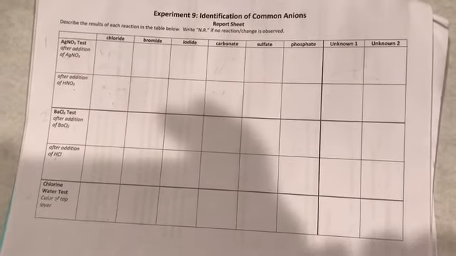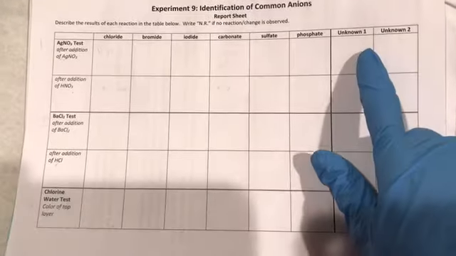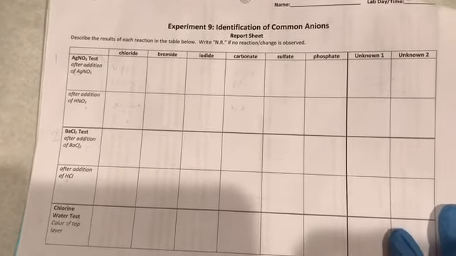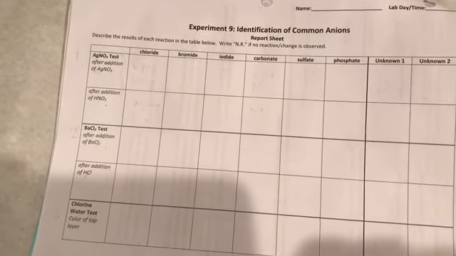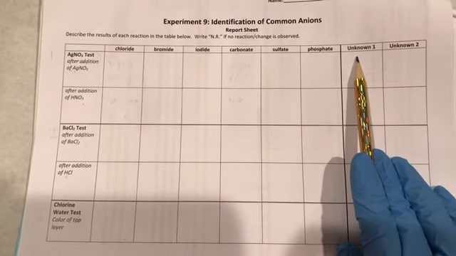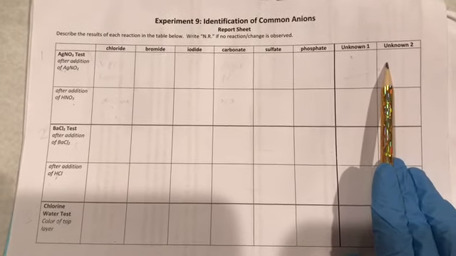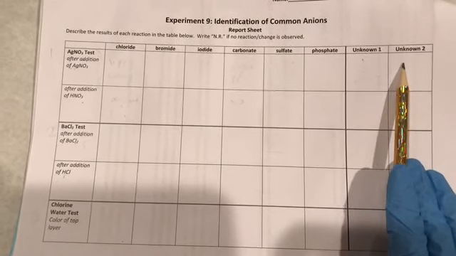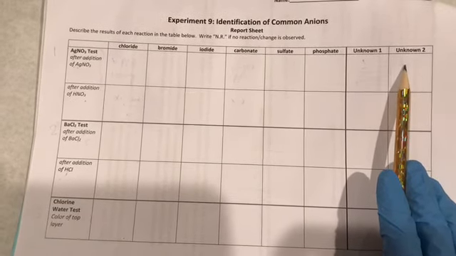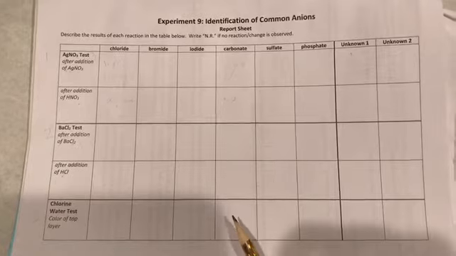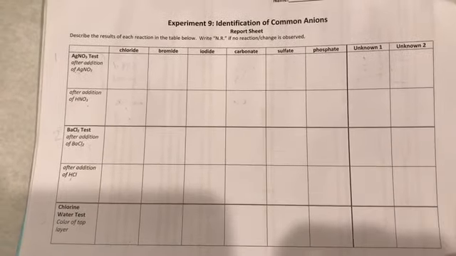Okay, now you are going to record the complete observations on this report sheet, and then figure out what is your unknown number A, unknown number 1, and unknown number B, unknown number 2. Keeping in mind, you would have one unknown from the chloride, bromide, or iodide, and the second unknown might be from your sulfate, carbonate, and phosphate, or vice versa. So basically, one should be your oxyanion and one should be your halide anion. They won't both be halide anions, they won't both be oxyanions. So clearly make your observations chart. This is very important to figure out your unknowns.